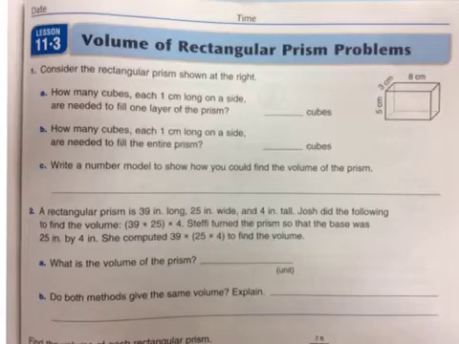Page 377, we're going to continue with volume of rectangular prisms problems. Take a look at the image on the right. Okay, we have a height of 5 centimeters, a width of 3 centimeters, and a length of 8 centimeters. First question asks, how many cubes, each 1 centimeter long on a side, are needed to fill one layer?